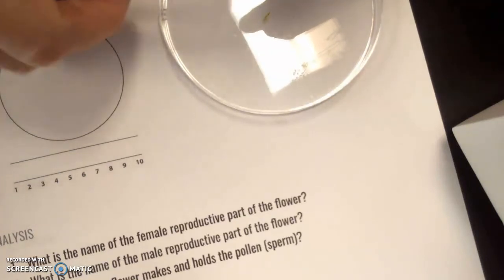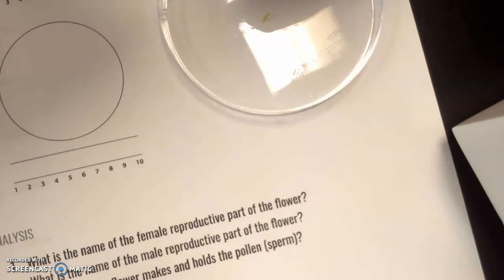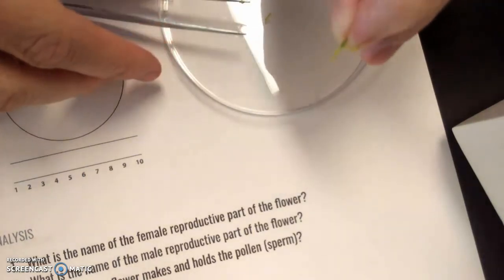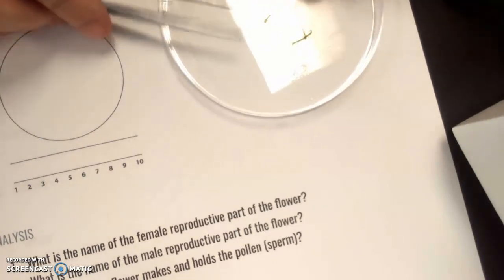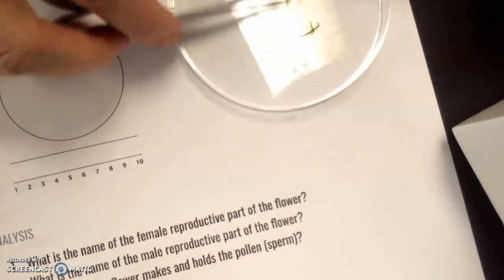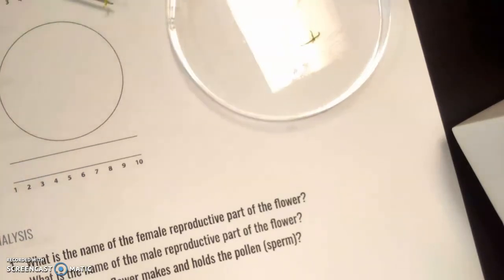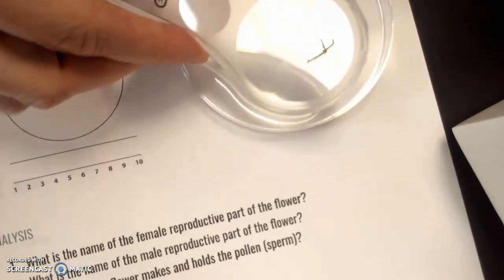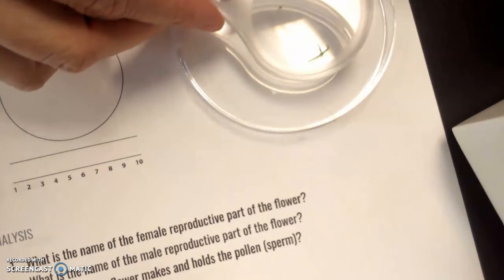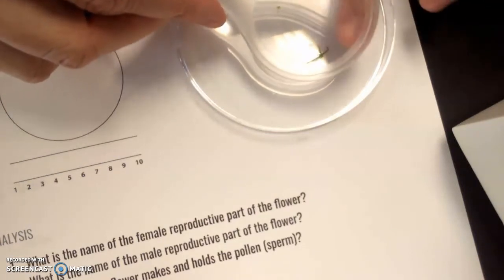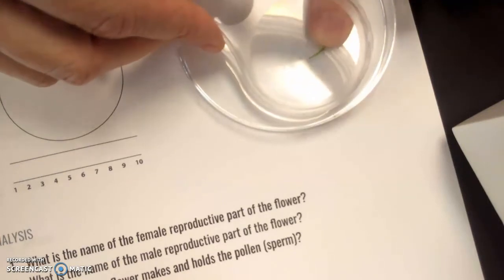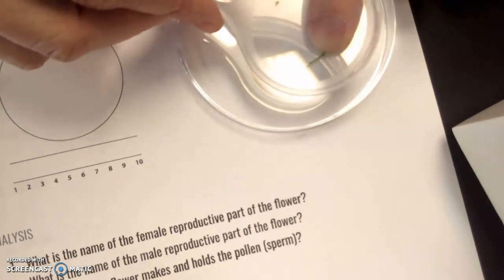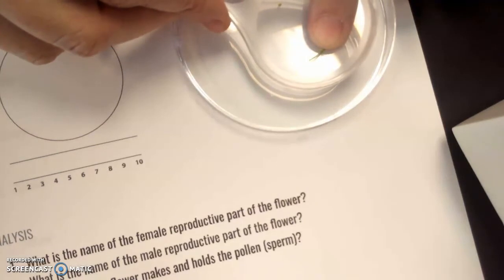Okay, now that I have all of the anthers plucked off of the flower, move all this out of the way that we don't need. What we have left is a little bit of the stem, but what I want you to look at is this part right here that's in front of my finger. And that is what we call the pistil.